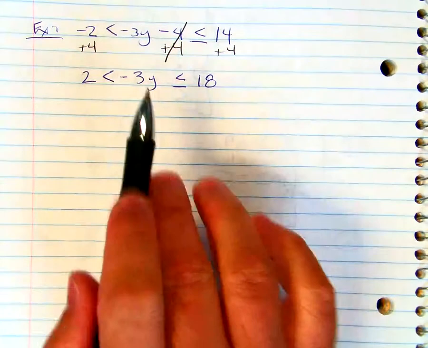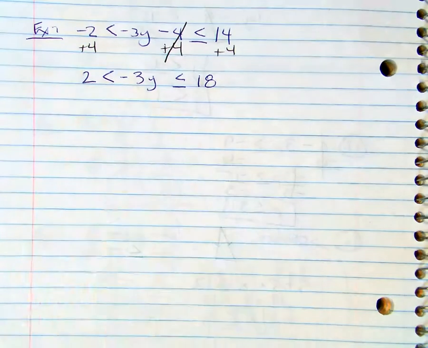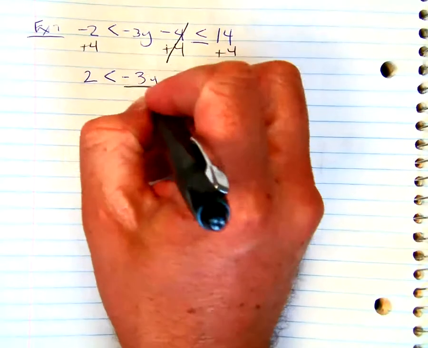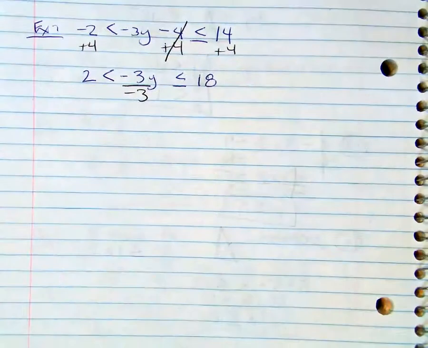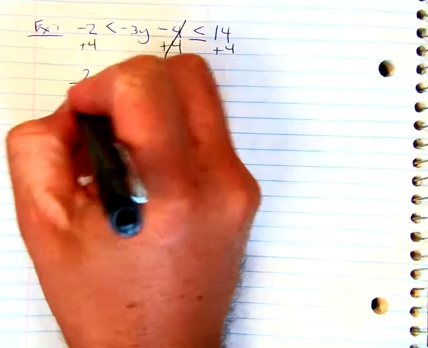Okay, well, I still have a coefficient. I still have this negative 3 that's attached to the y. Same as you normally would, instead of multiplying by negative 3, we would divide this by negative 3. And again, whatever you do in the center, you're going to do on both sides. So we will divide by negative 3 there. We will divide by negative 3 here.